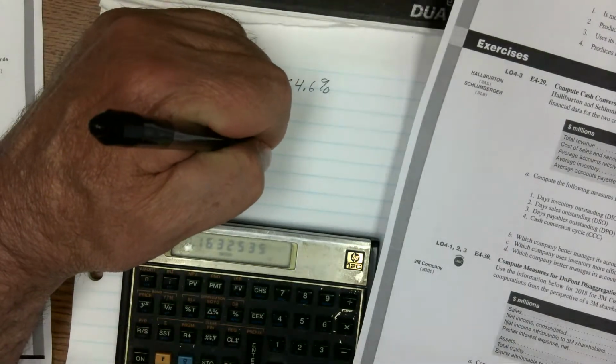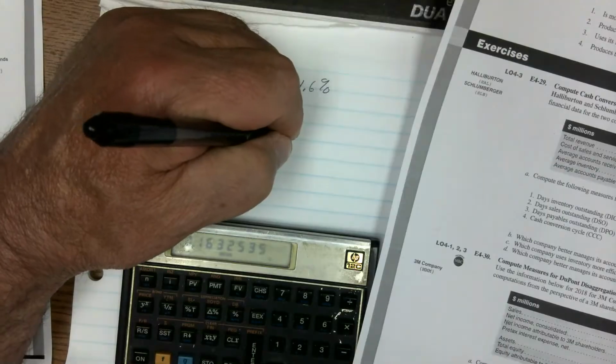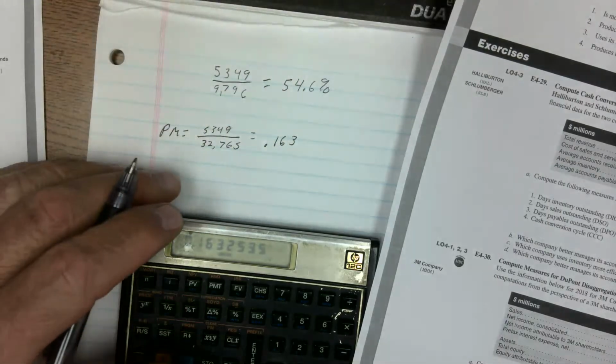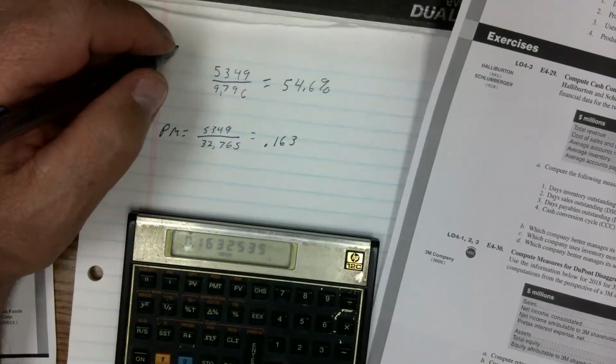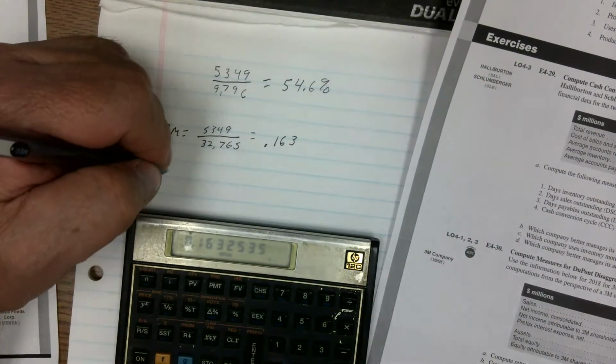And that's going to be 0.163 or 16.3%. The next thing it asks is our asset turnover.